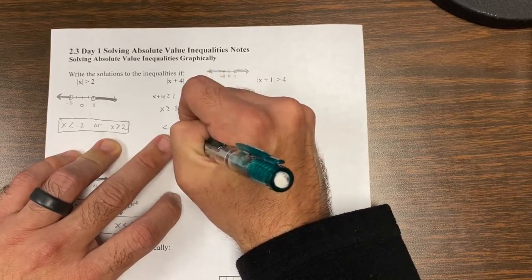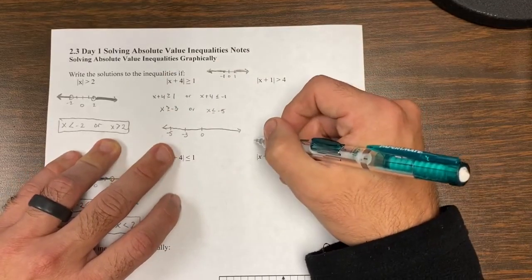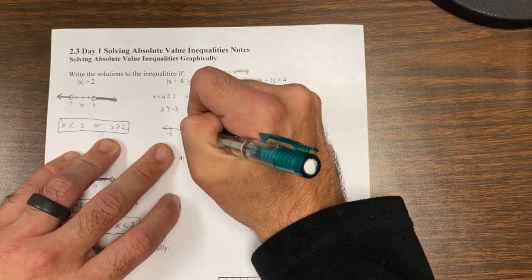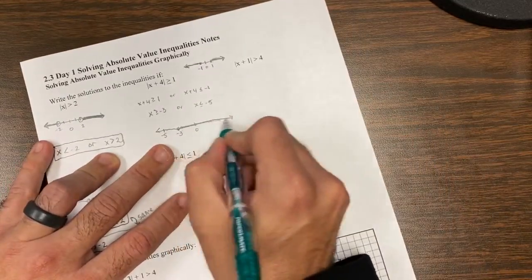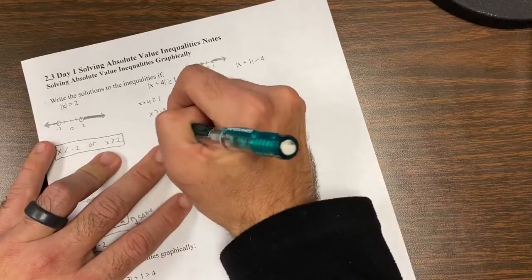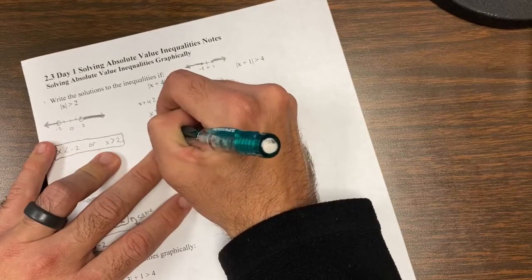So I'm going to say negative 3 is there, negative 5 is there. Okay, so x has to be greater than or equal to negative 3, so that's a closed dot on negative 3, shaded to the right. And then a closed dot at negative 5, shaded to the left.